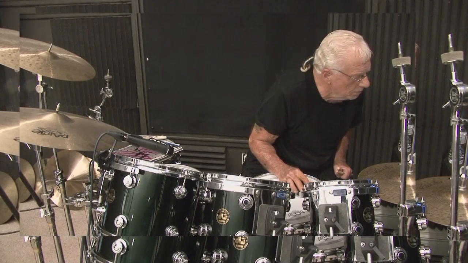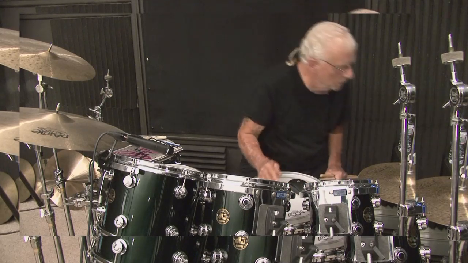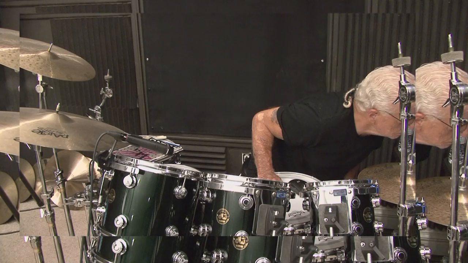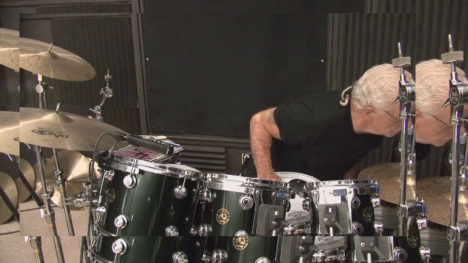What is this wrong? What's wrong with this? Now, Colin Bailey has bass drum techniques. Oh, thank you, Mr. Ken.